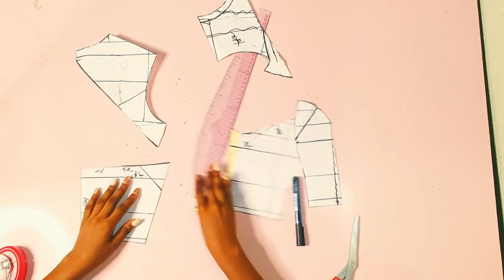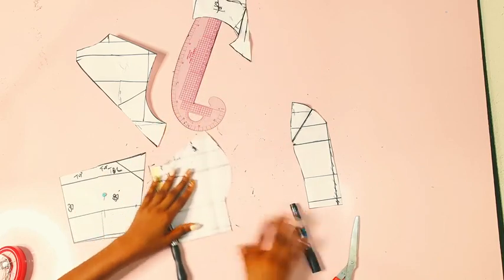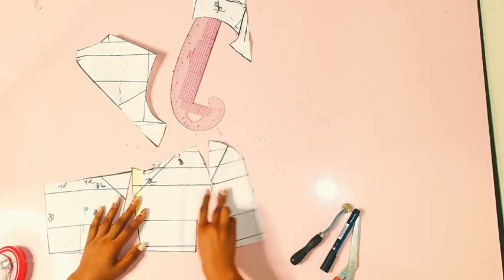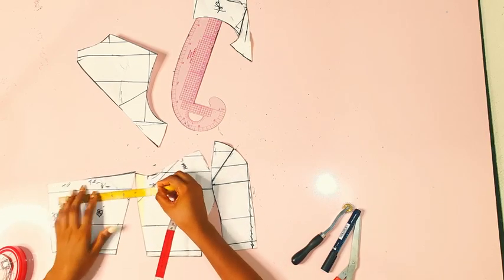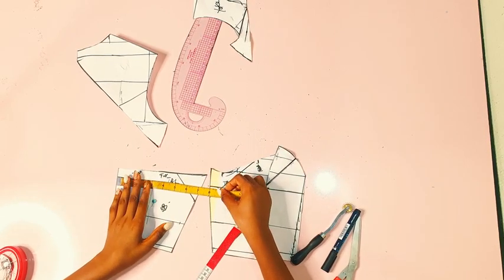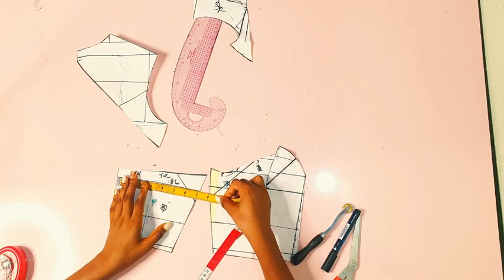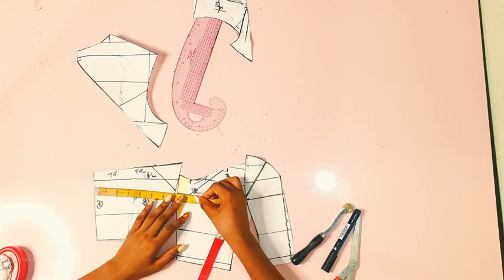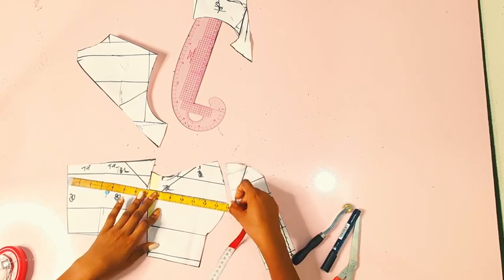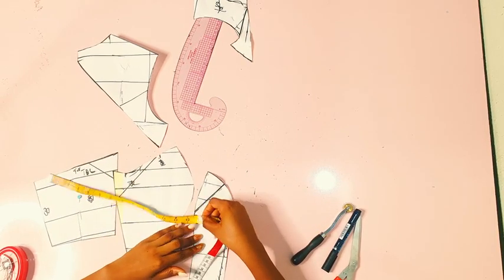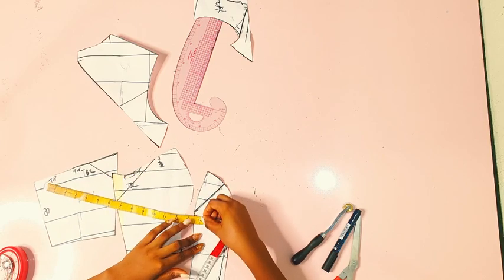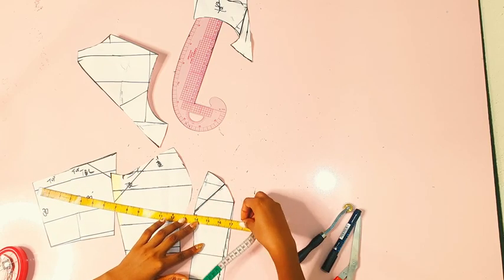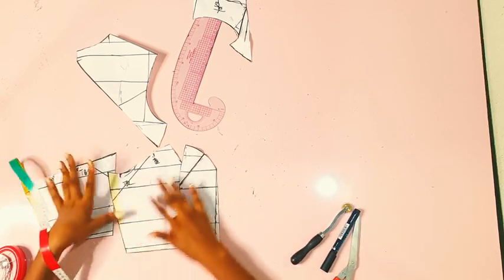All right, so now, before you even do anything, make sure you cross-check everything, especially the bust, because we've done plenty of shaping on it. So we need to make sure that we still have the bust measurement. So here, measure this way. All right, so we have that, and that's fine.